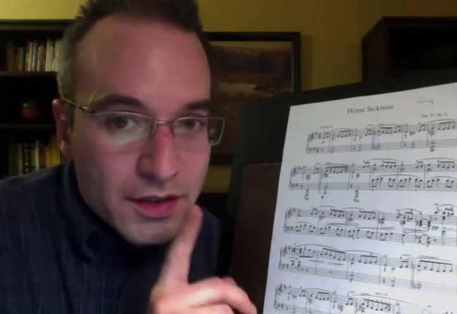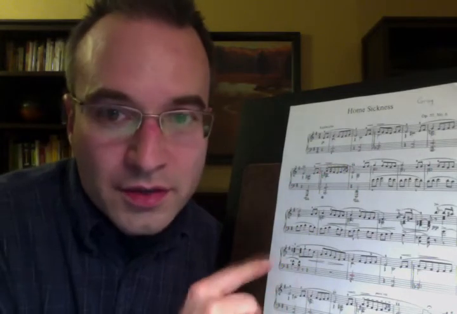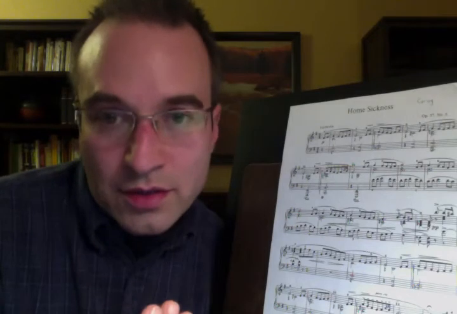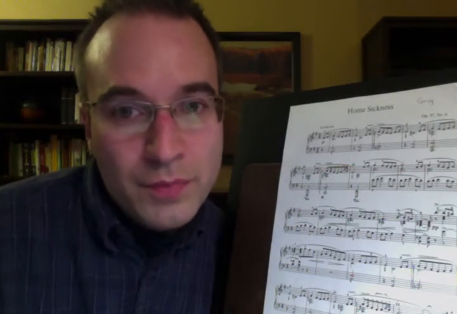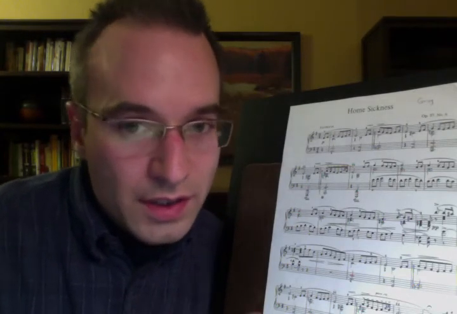Now, I'd like to just look at the connections on either side. I made the point that if it's going to be called a link, or what Rothstein calls a lead-in, it's got to have a connection with both phrases. Let's look at those connections together.